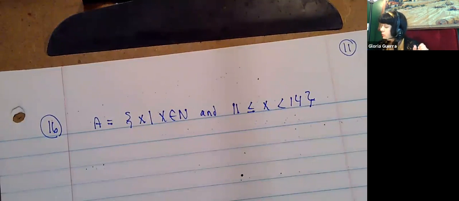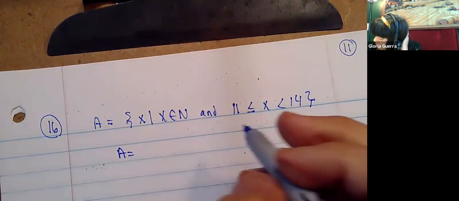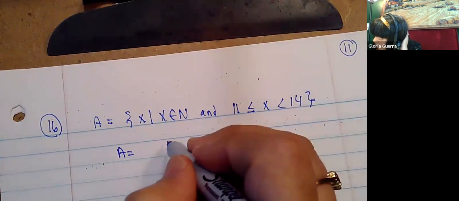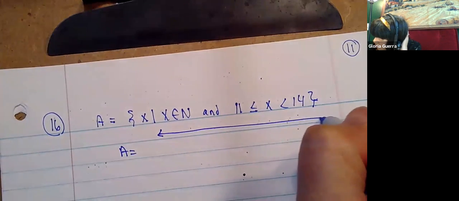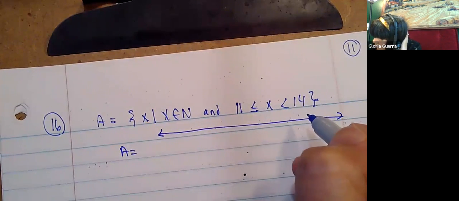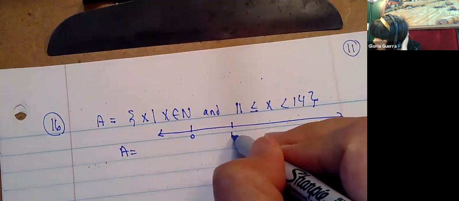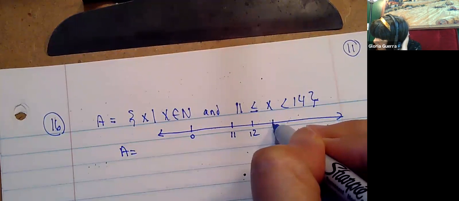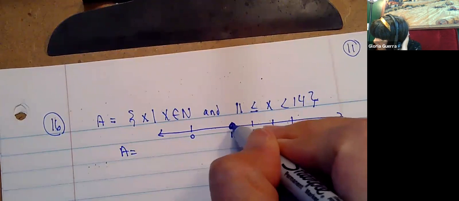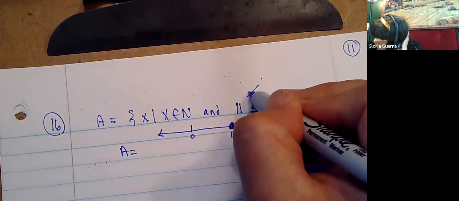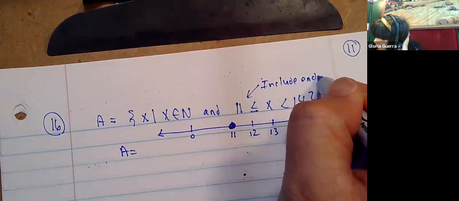Okay, so for that one, let's see what they would look like. Let me do the graph first for that. Okay, so let's say zero's over here. So 11, 12, 13, 14. You're going to include 11. There's an underscore, so you want to include the endpoint.